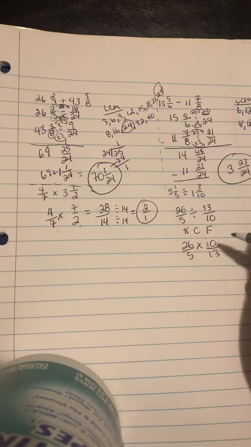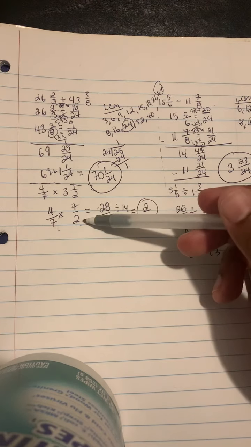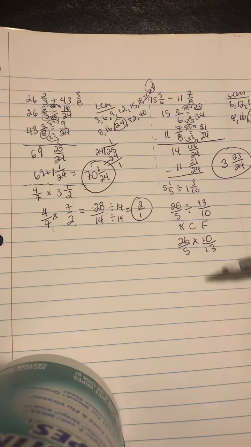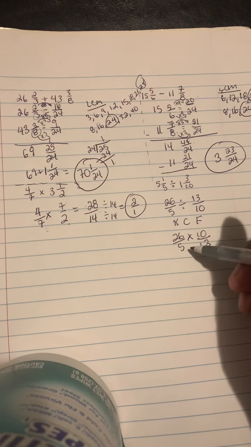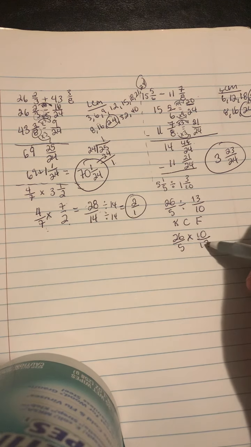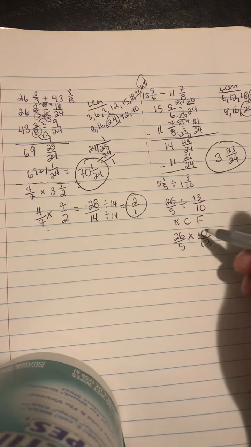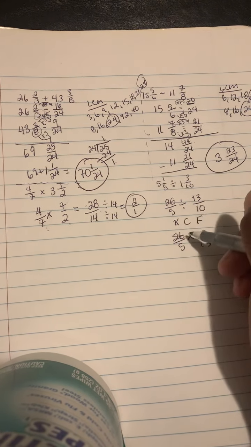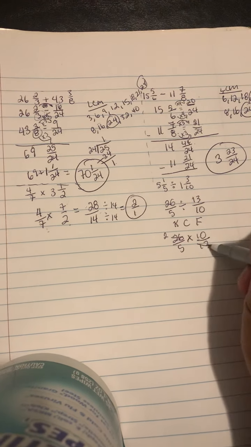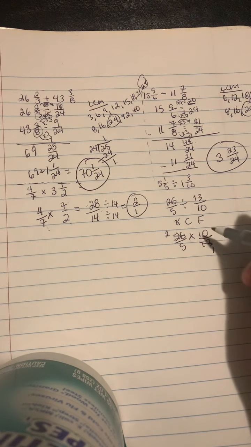Follow me. So this time, I didn't do this over here, but this time I'm actually going to simplify before I multiply, okay? So cross simplify. I noticed that 26 and 13, they both have a common factor of 13. So I'm going to divide this and this by 13. When I divide 26 by 13, I get 2. When I divide 13 by 13, I get 1.